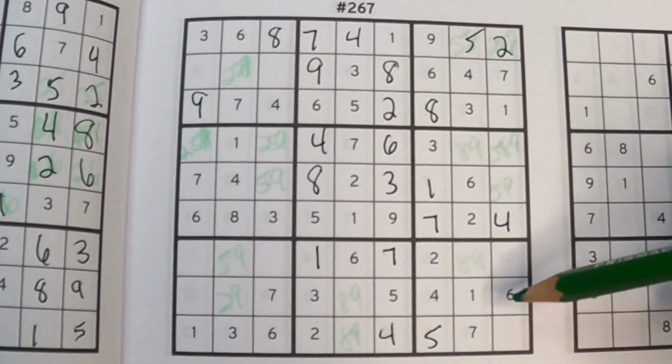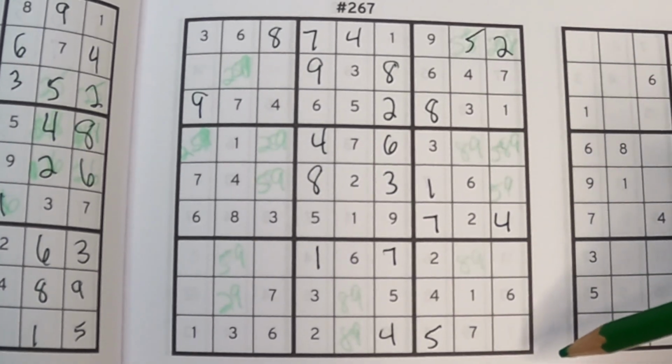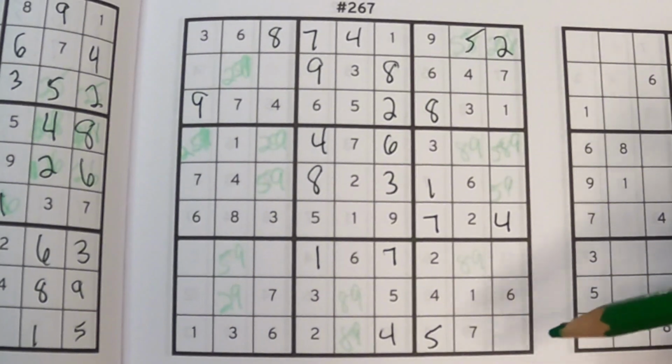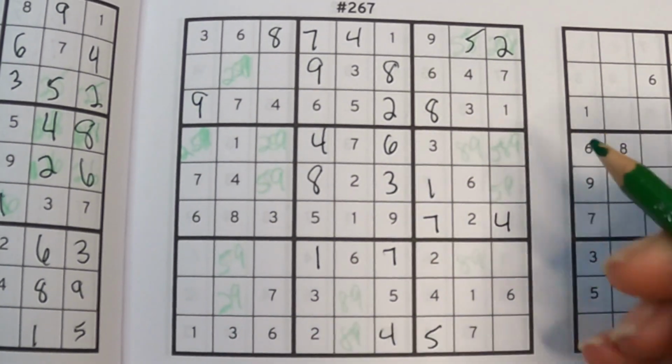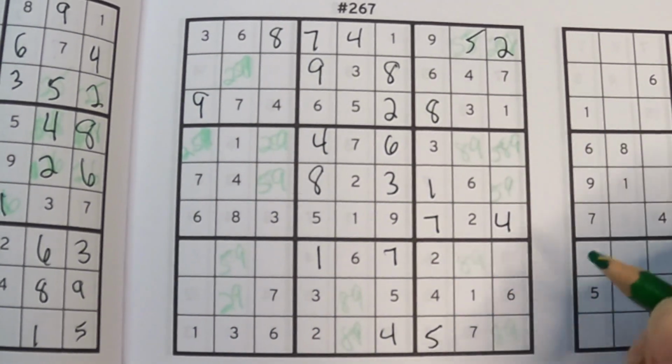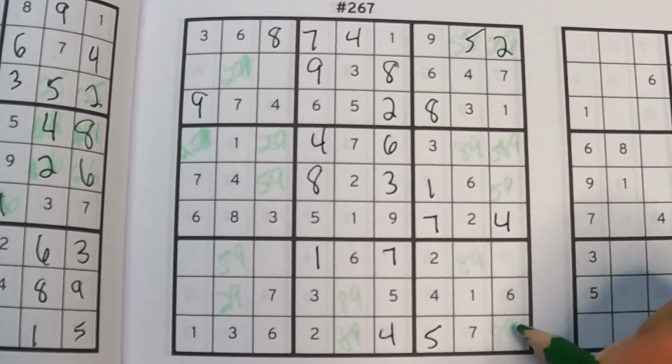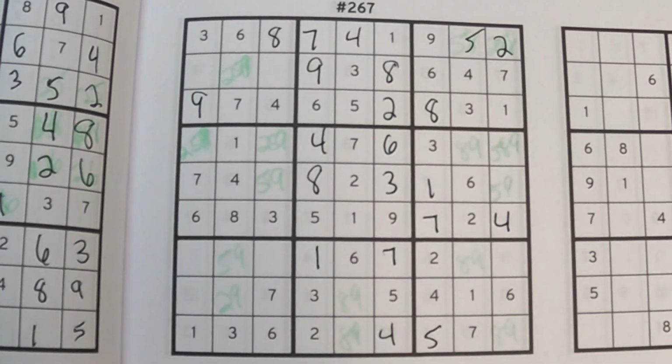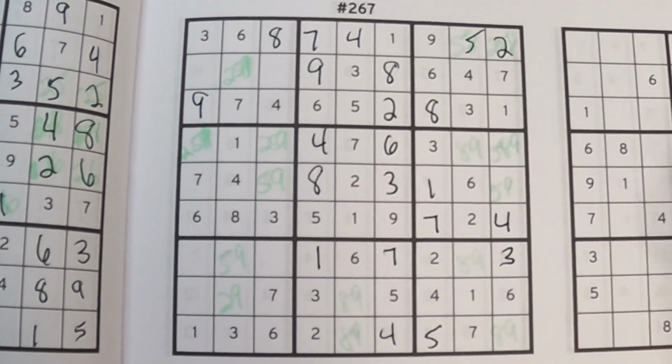For this box, we're missing 3, 8, 9. We've got a 3 here, so 8, 9. The 3 can't be here or here. It must be here.